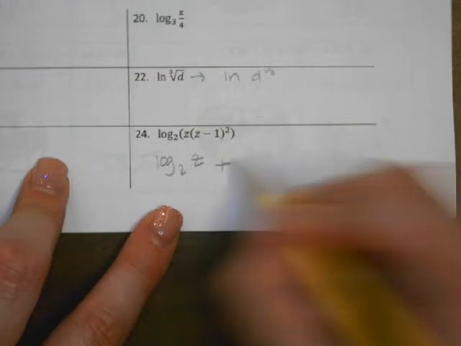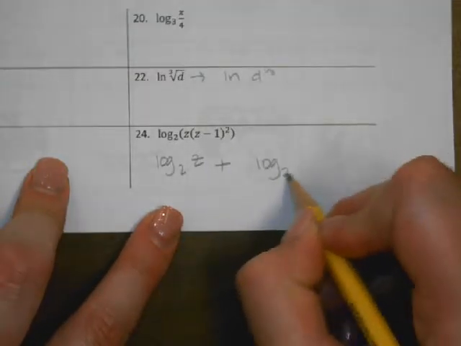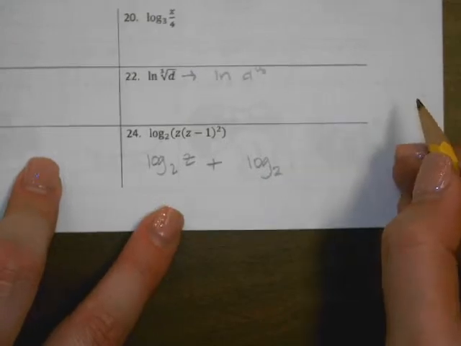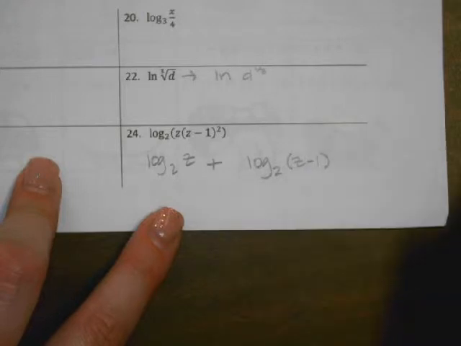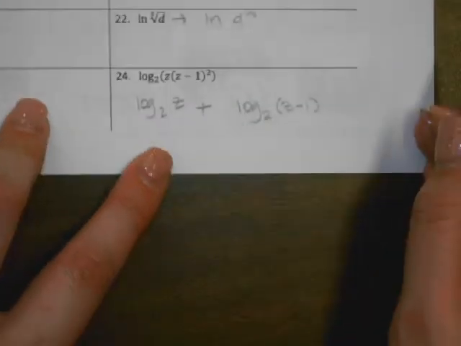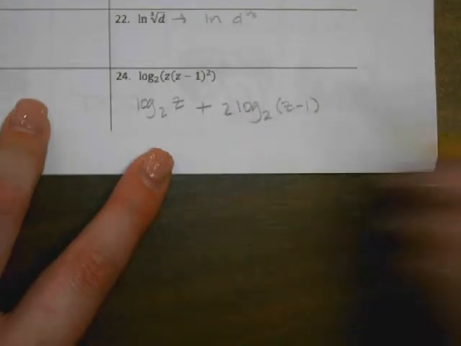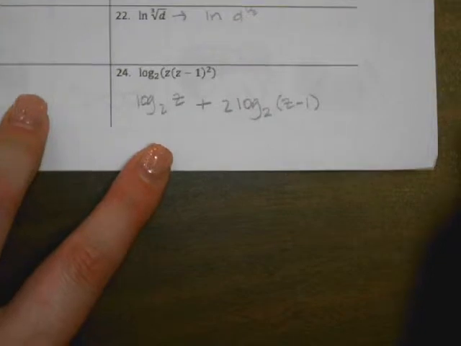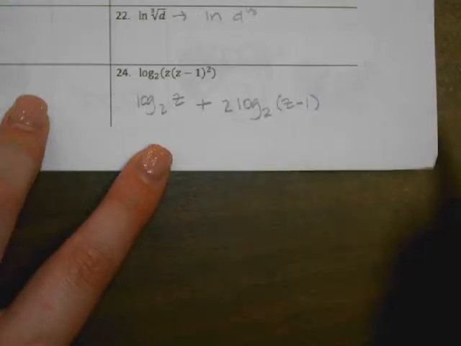Plus. Multiplied means plus. And then this time I have a log base 2 of z minus 1. The z minus 1 is squared. What do I do with that 2? Bring it to the front. So z minus 1 was squared, I bring it to the front. Okay? So anytime you have an exponent, it just moves it to the front. Okay?